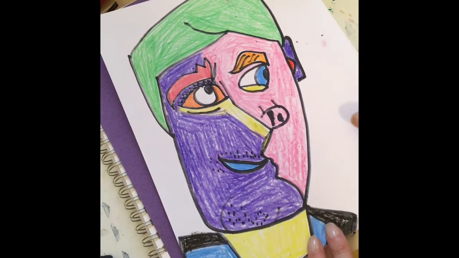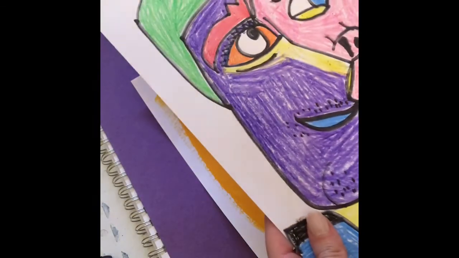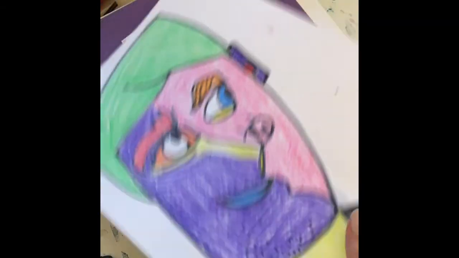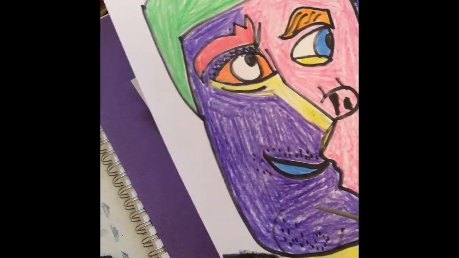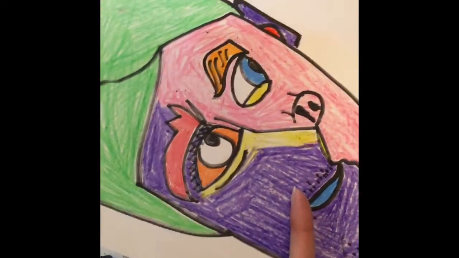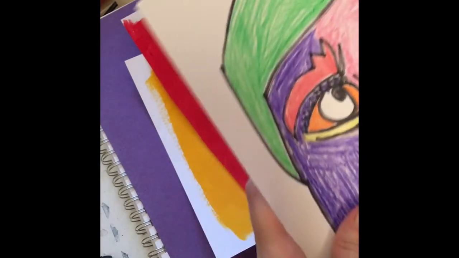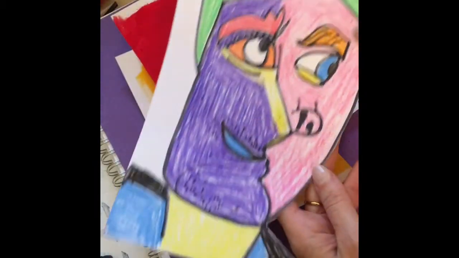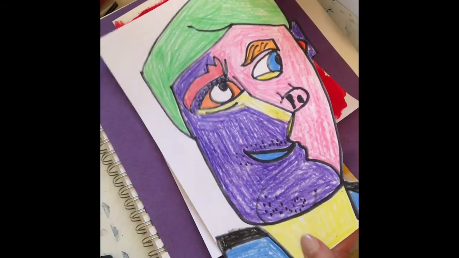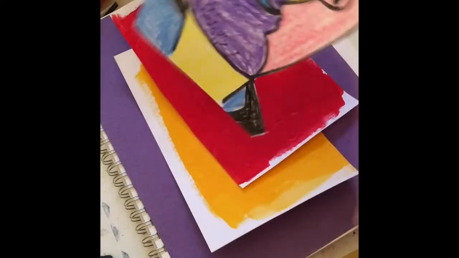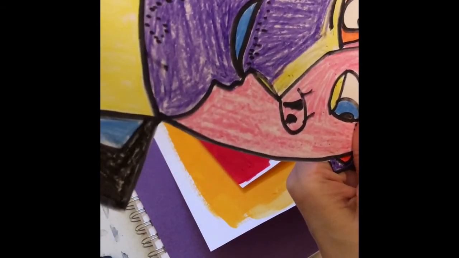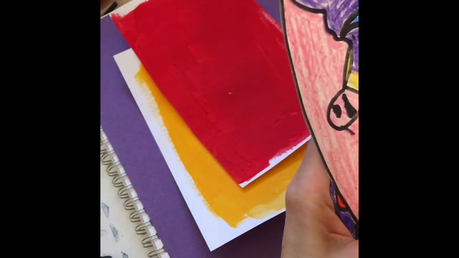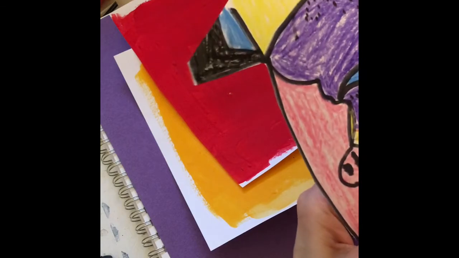Once you have your awesome portrait colored in, either in crayon or color pencil or even marker, I want you to cut it out. So cut away any white background that you left. When you're drawing the initial head shape, make sure that the head shape is not larger than your notebook that you're going to put this in, that you use for Art Through the Ages. So you want your head shape to easily fit into your notebook.